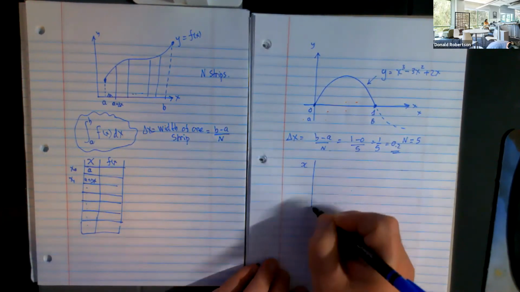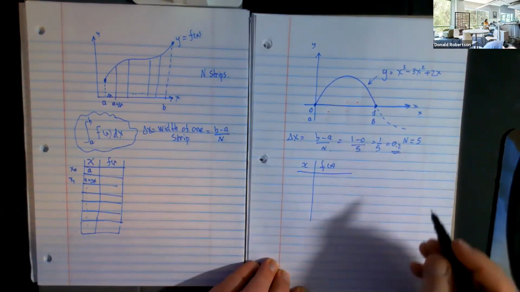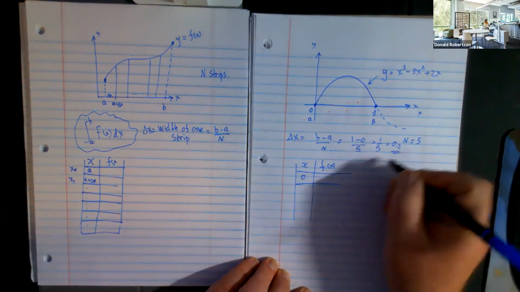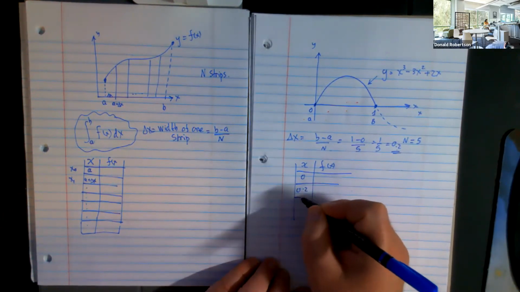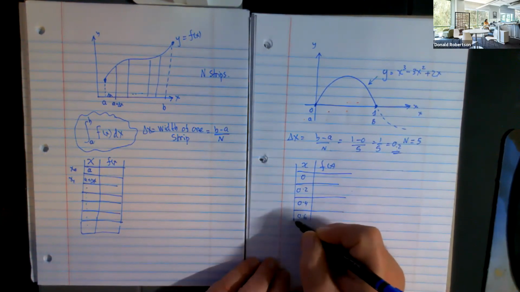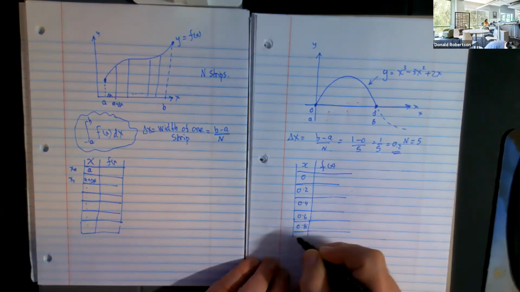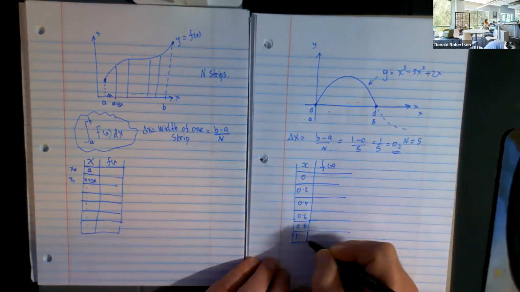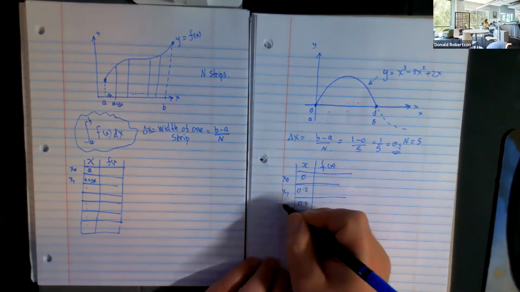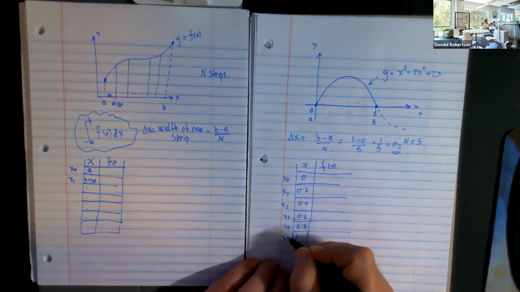Well, you go down here. Here's your function. And you're going to start at 0, and you're going to go up in 0.2s. And if you're interested, this is called x0, x1, x2, x3, x4, x5.